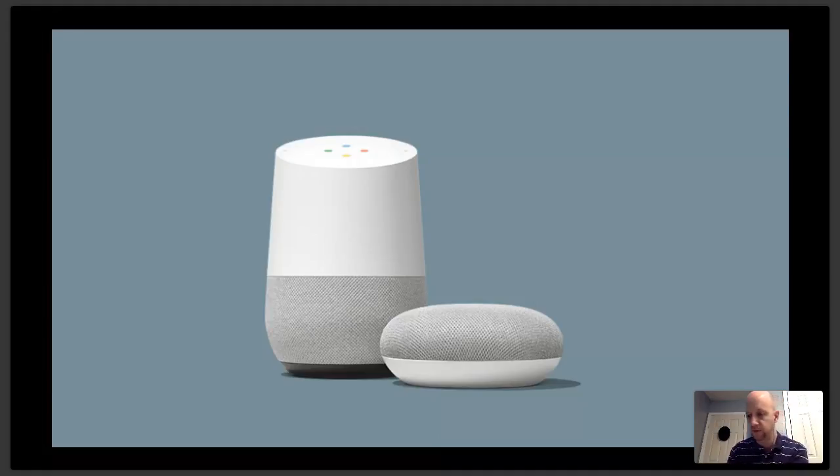I'm checking here just to make sure everything's working okay. Okay, here we go. So, the Google Home device. I'll try showing that as I need to while I'm talking about it.